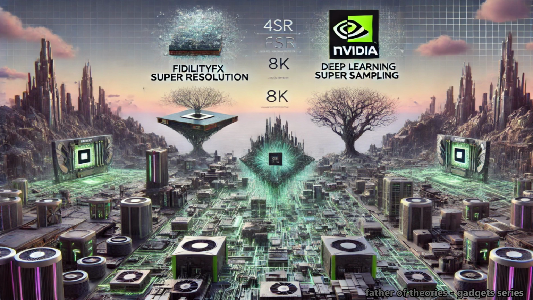So DLSS is strictly an NVIDIA club then? Pretty much, yeah. DLSS is tied to NVIDIA's RTX family of graphics cards, specifically those with tensor cores. So if you want to experience the full power of DLSS, you're going to need an RTX card from the 20 series, 30 series, or newer. Okay, so that's definitely something to keep in mind if you're thinking about upgrading your graphics card, and DLSS is on your wish list. For sure.